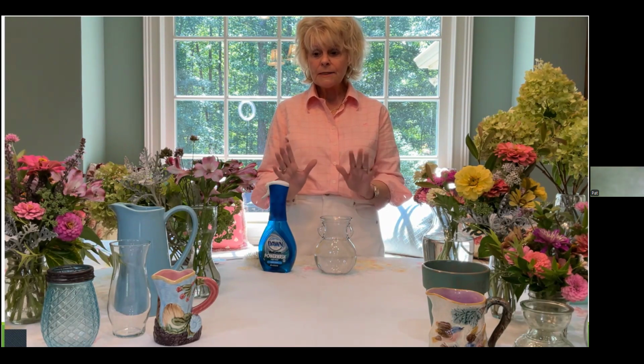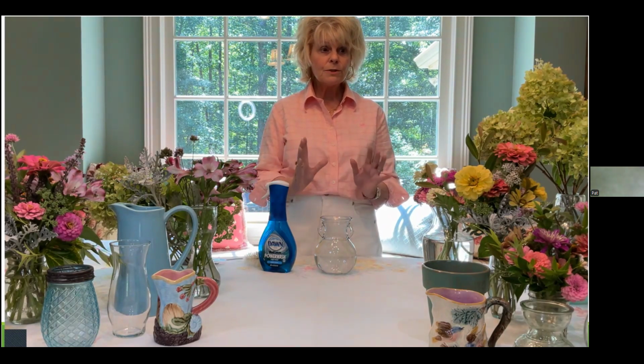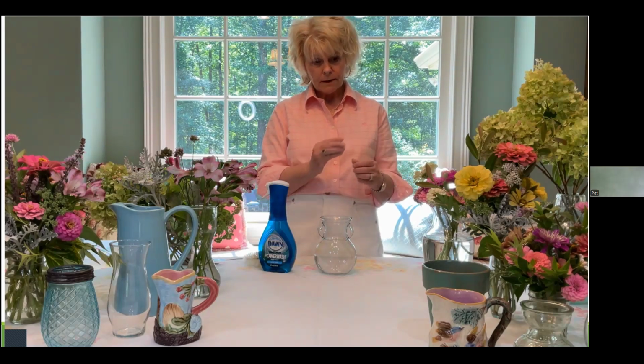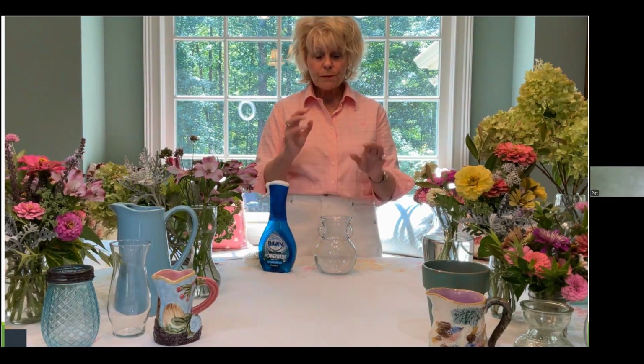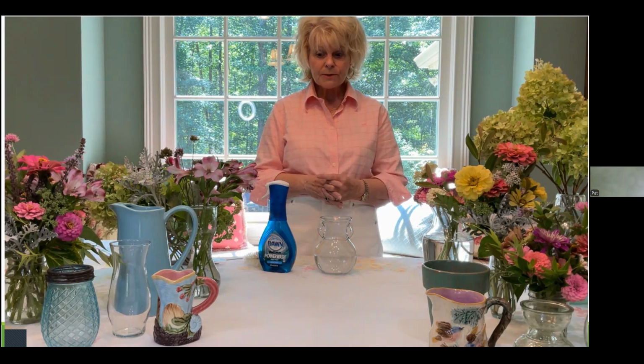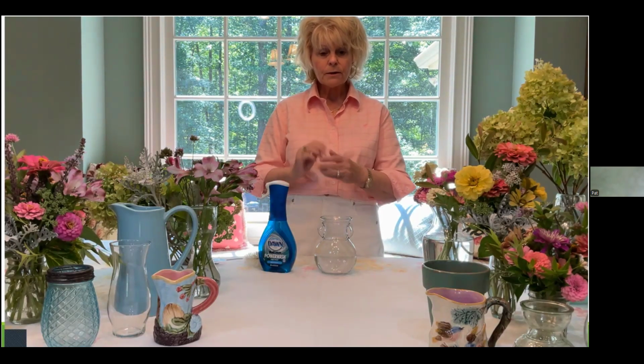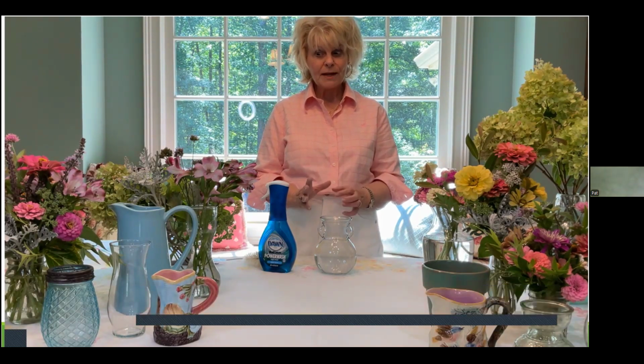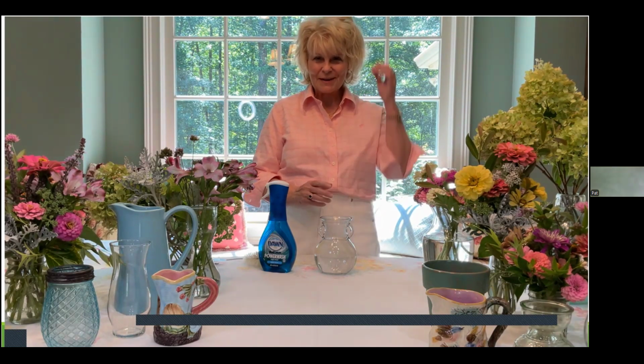There are so many different shapes, colors, sizes of vases. There's tons of clear, there are some colored, and then you have vases that are multicolored. And you want to be sure that when you do an arrangement in one of those vases, that you kind of stick to the colors that are on the vase. It's very important for your vase to be super clean. It needs to be clean enough to drink out of. Some of my vases I would not ever have wanted to drink out of.